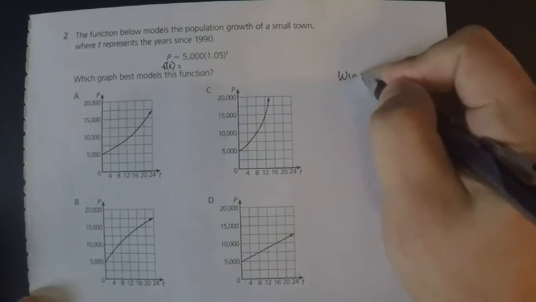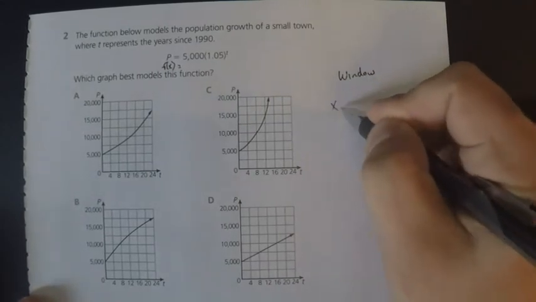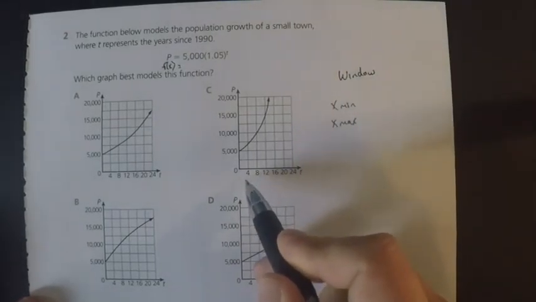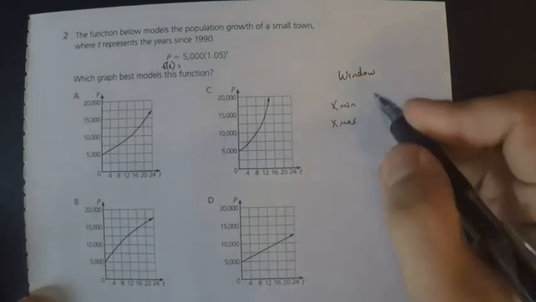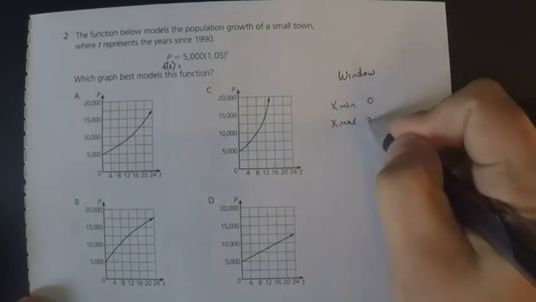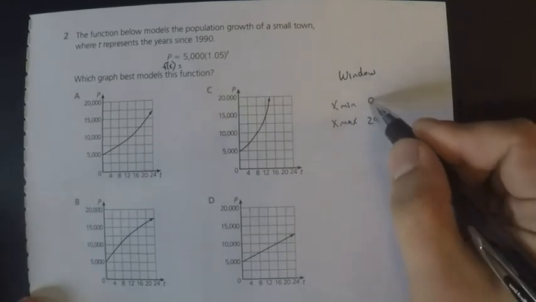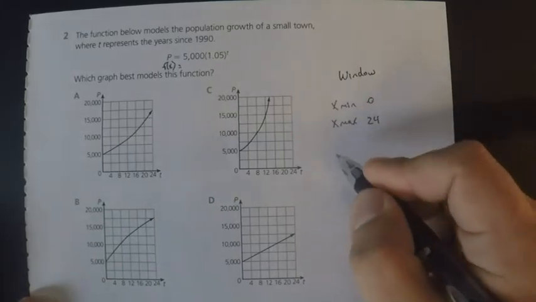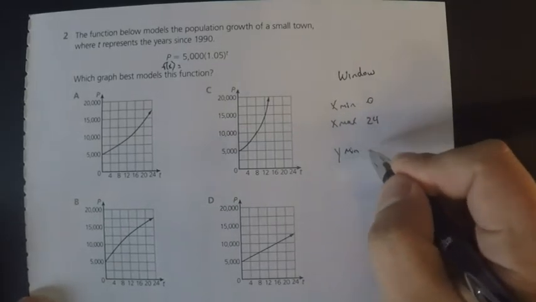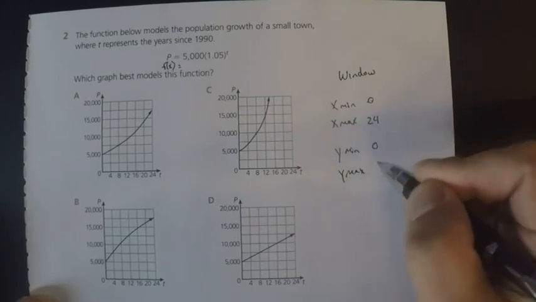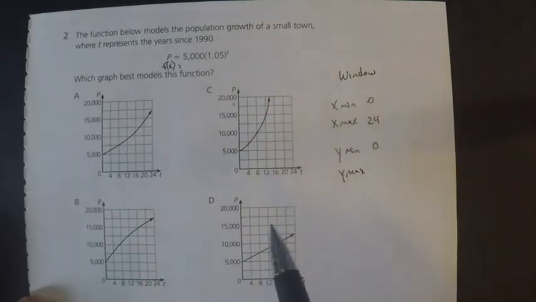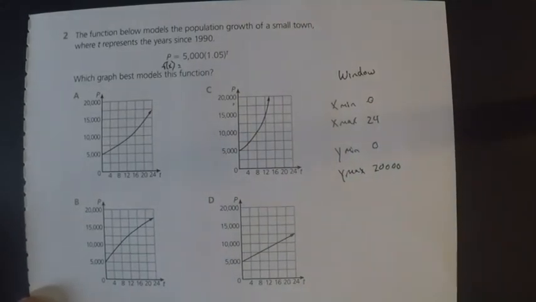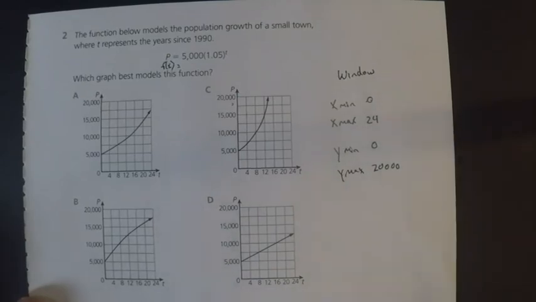So when we're talking about changing the windows, we want our x min and our x max to match what we have on the graph here. So our window for this graph, if we take a look, our x minimum would be about 0 and the maximum all the way up to 24. If you want to go a little bit below these numbers, say -2 or 30, that's also fine. Then our y min, again, we have at 0, but our y max, in order to see these graphs, if you take a look, all of them go up to 20,000. So that is what you need to put in your graph if you would like to see it on your calculator. After you do that, pick which one looks the closest.